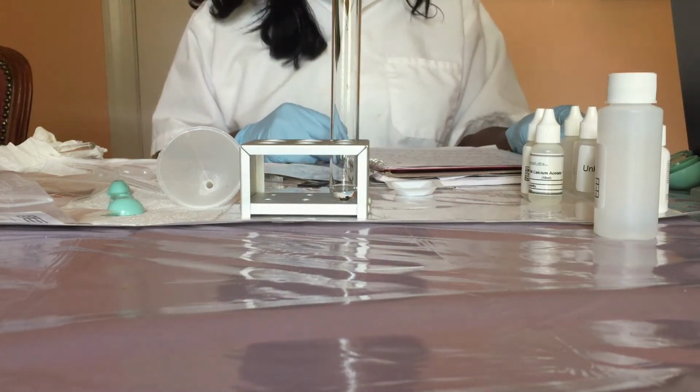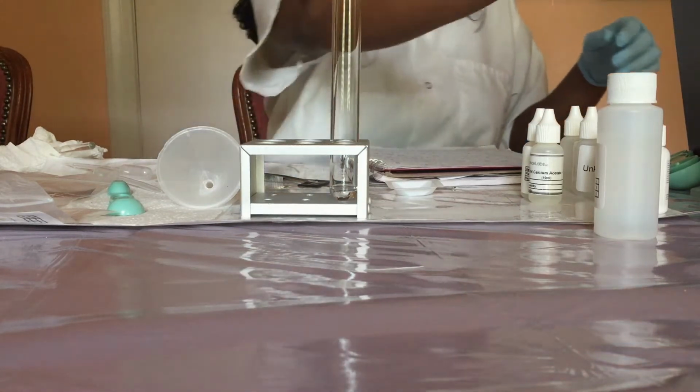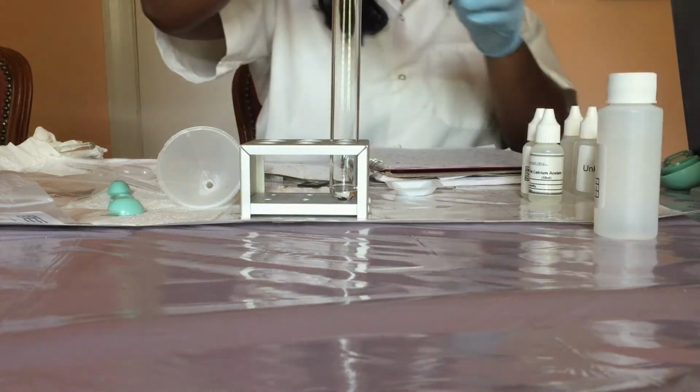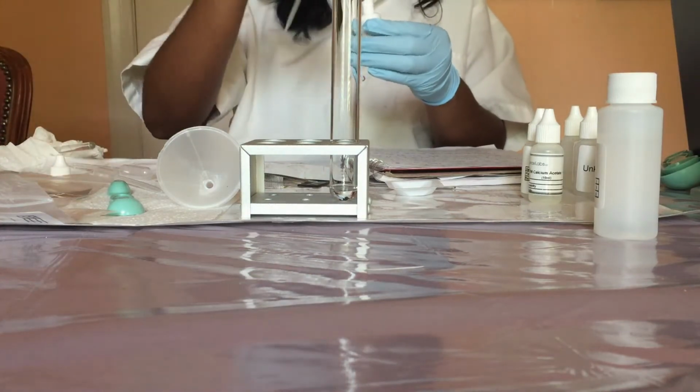Then I'm going to use a new pipette to add 4 drops of a 0.1 molar barium chloride solution to the test tube. So 4 drops of 0.1 molar barium chloride to the test tube.